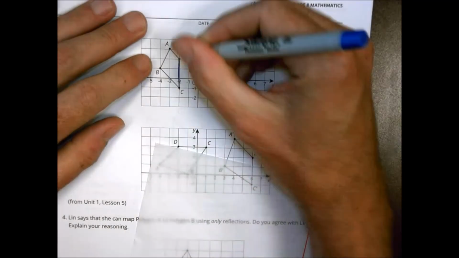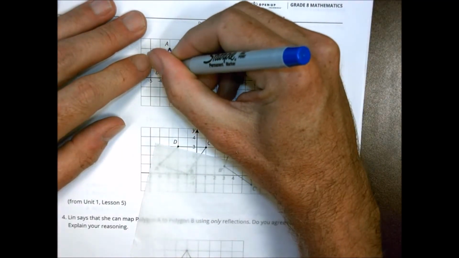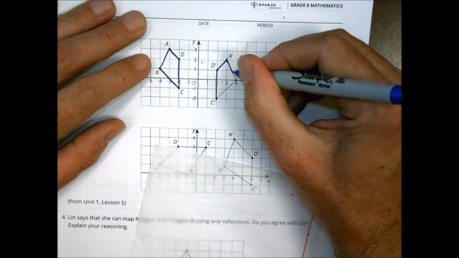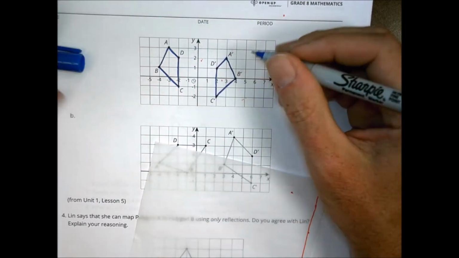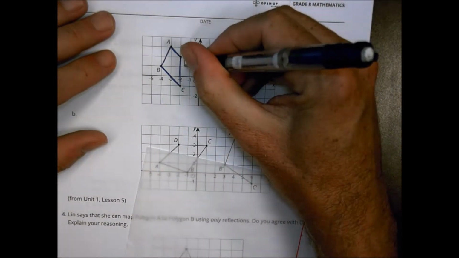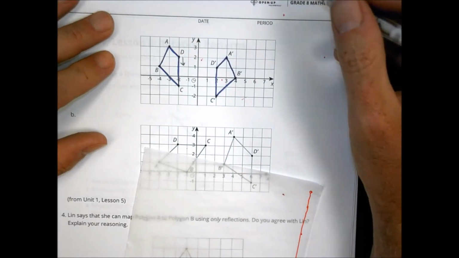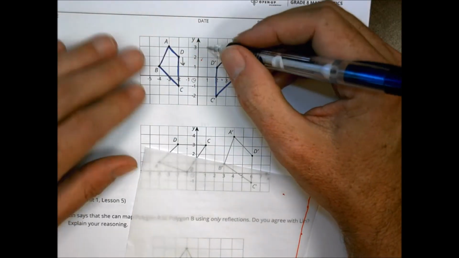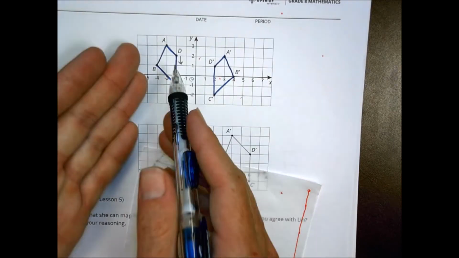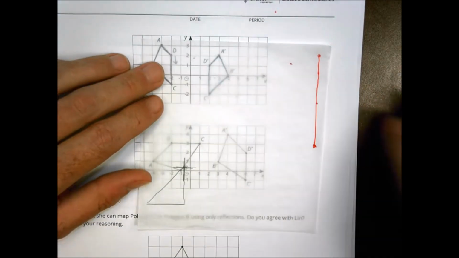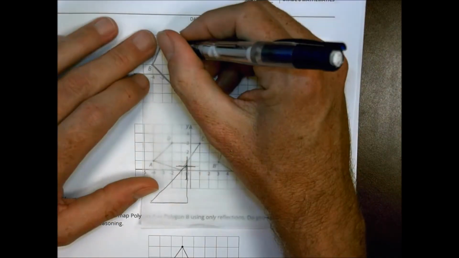So here's A, B, C, D polygon, looks like this. And we want to get that on top of this one right there. One of the first things I notice is that D to D prime is going down 1 unit, right? So I'm definitely going to translate down 1, that's for sure. But when I look here, we can see that this looks like the mirror image of that shape there. So it looks like perhaps we have a reflection going on.